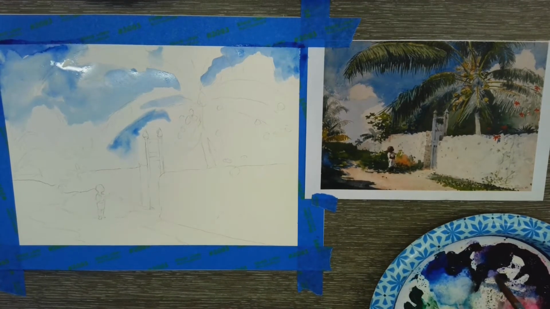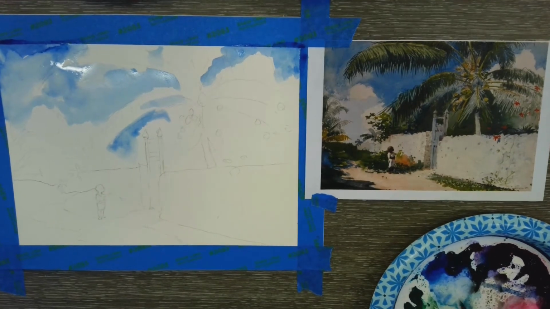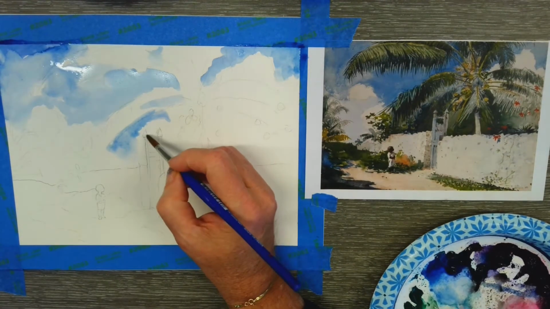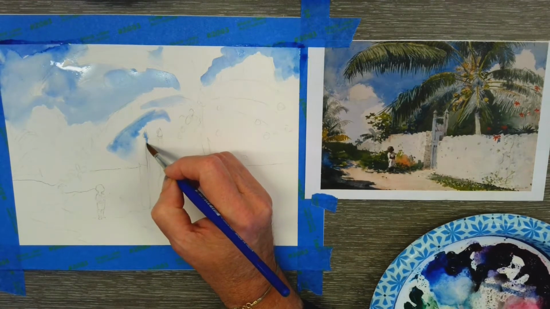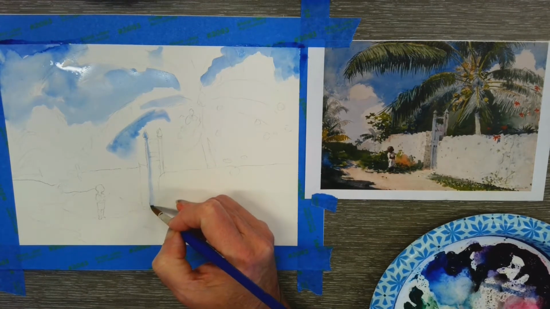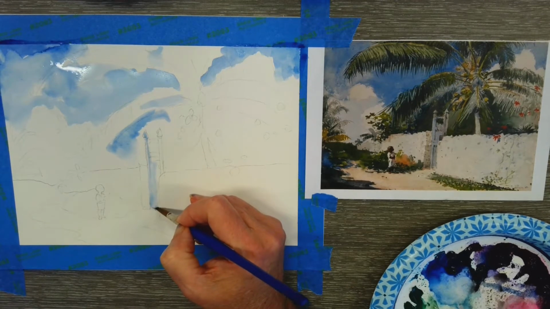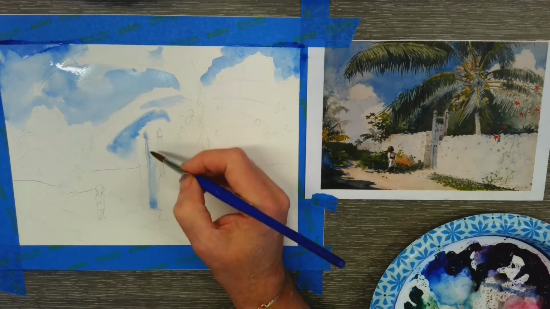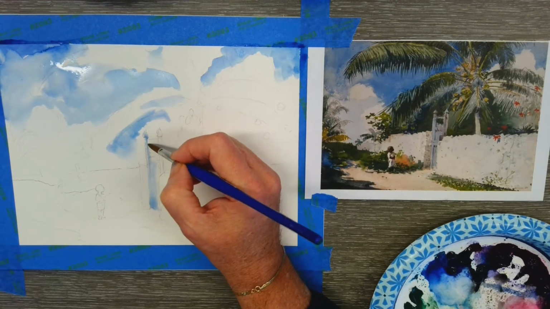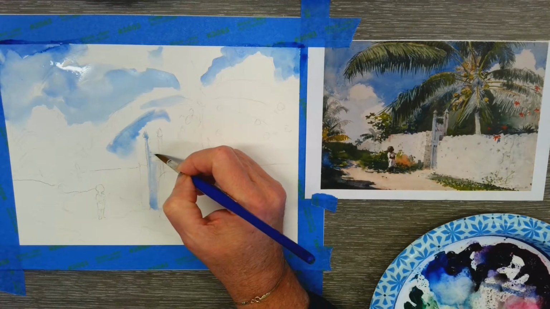Now, I am seeing a pale, pale blue on this gate. So I'm going to just put a little more water in my paint and paint down this gate. I saw that as a dark gray. It could be a Payne's gray. There's some colors that it's kind of hard to just determine what's actually going on where.